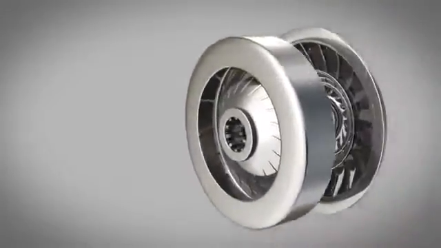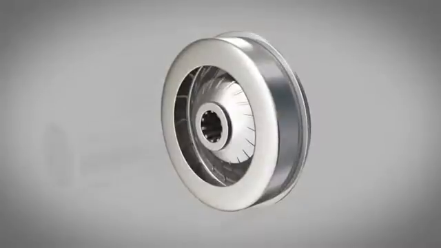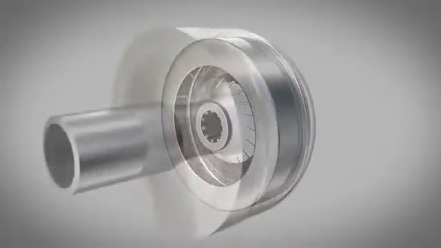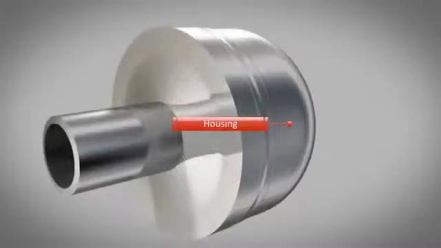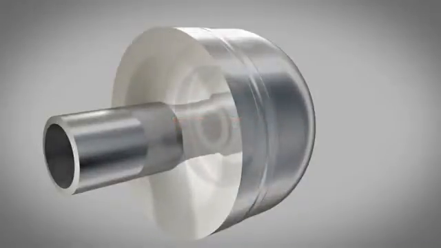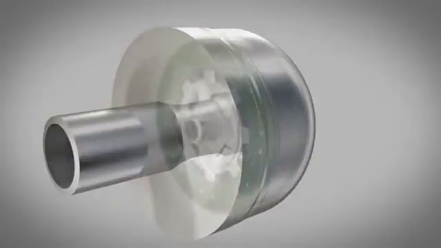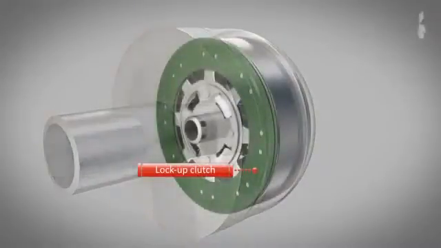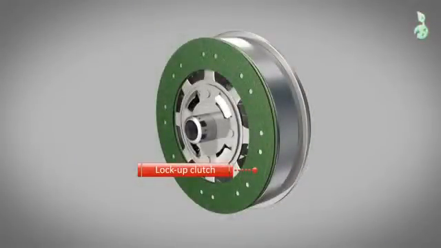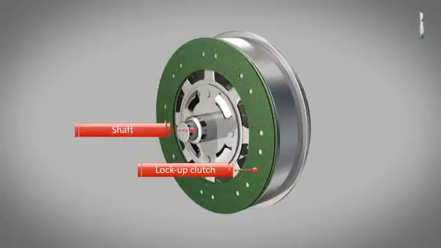The impeller is mounted to the housing, and the housing is connected to the engine. Consequently, the impeller receives the mechanical energy produced by the engine. In general, torque converters use a lockup clutch that will be explained later on, and a turbine output shaft that connects the turbine to the transmission and the wheels of the vehicle.